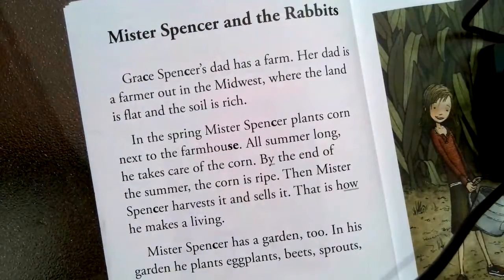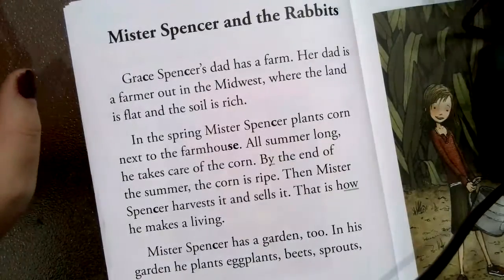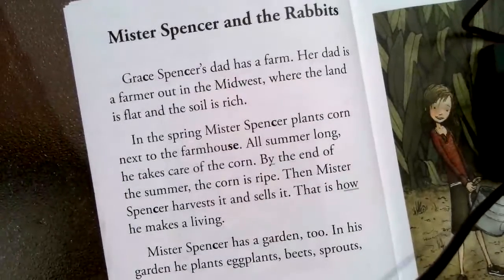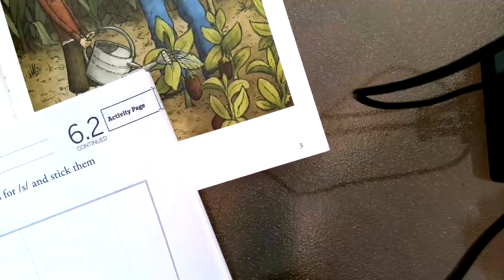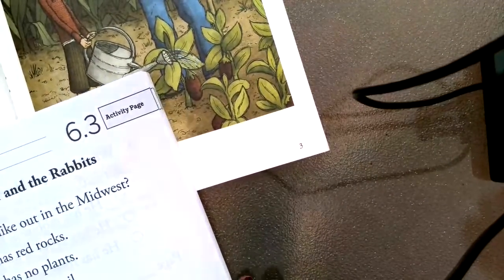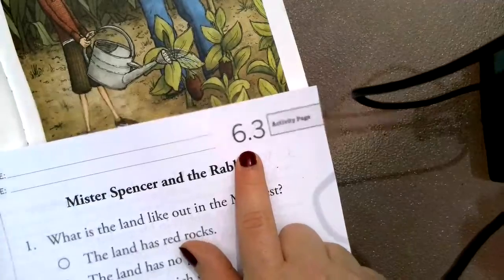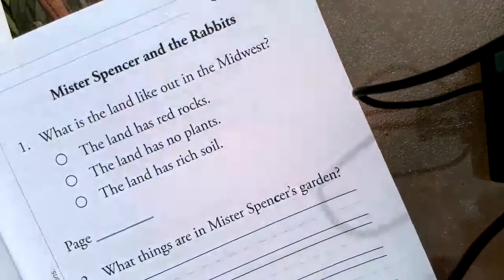But what I do want you to do is get out your skills workbook. Pause the video if you need more time. And I'll leave that open over there. We're going to get out our skills workbook, and we're going to turn to 6.3. You can tear it out if you would like.